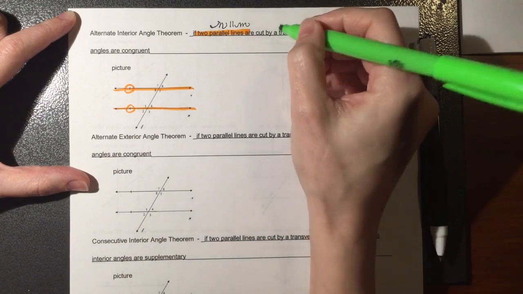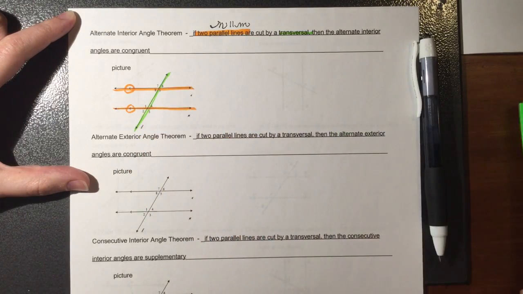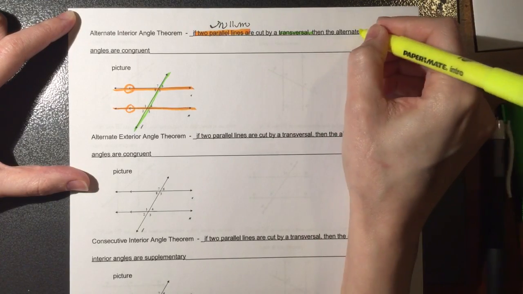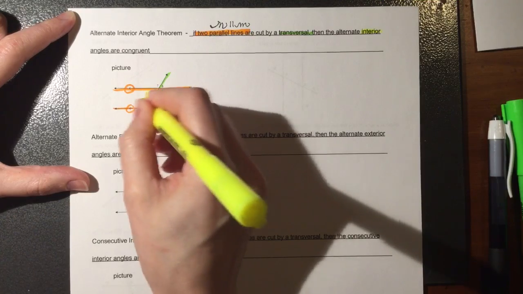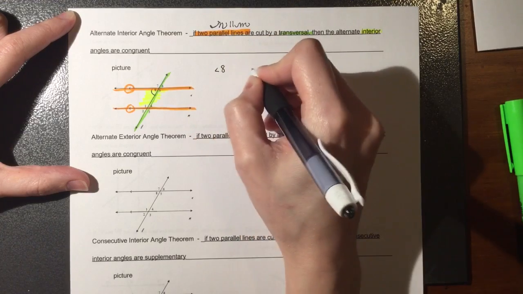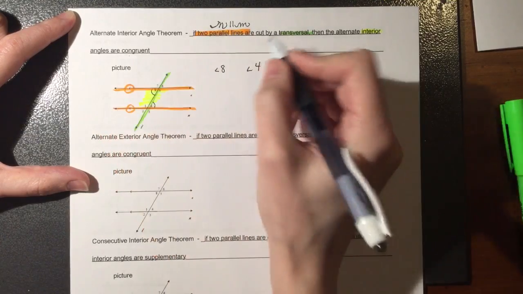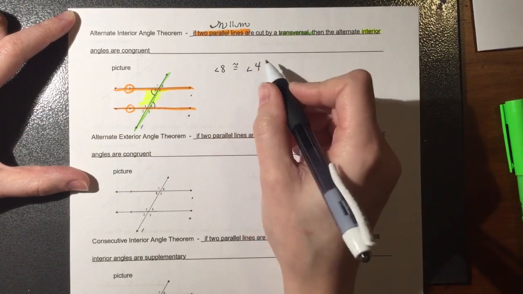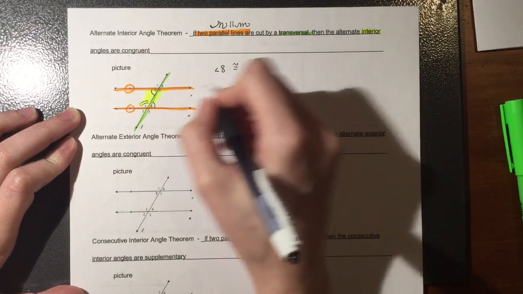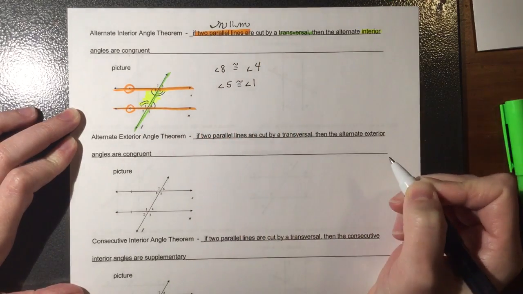So if we have two lines cut by a transversal, so there's our transversal, then the alternate interior angles are congruent. So there's interior, so that means we're looking for these angles right here on the inside. So alternate interior, we're looking at angle 8, and then the one that alternates with that is angle 4, and this theorem tells us that they are congruent. But that's not our only set of alternate interior angles, so I want to make sure to list the other one as well. We've got angle 5 is congruent to angle 1.